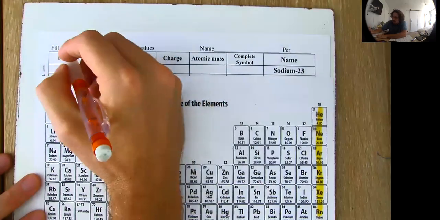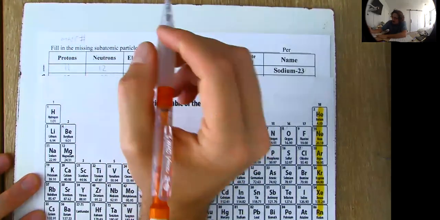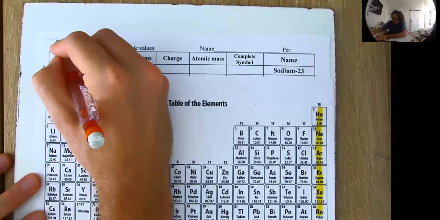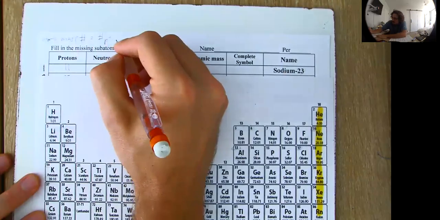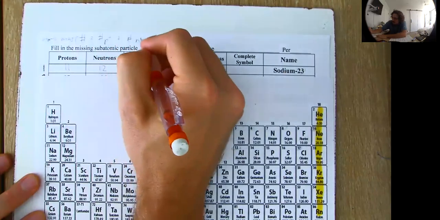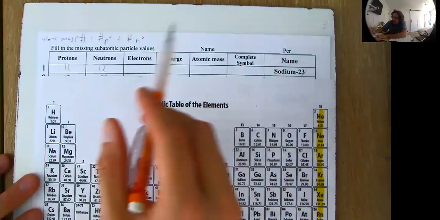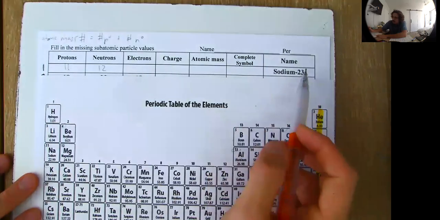Because I'm using this formula. The atomic mass number, we should write atomic right there. The atomic mass number equals the number of protons plus the number of neutrons. So since we know that the mass number is 23 and the protons are 11, we just subtract 11 from 23, we get 12.